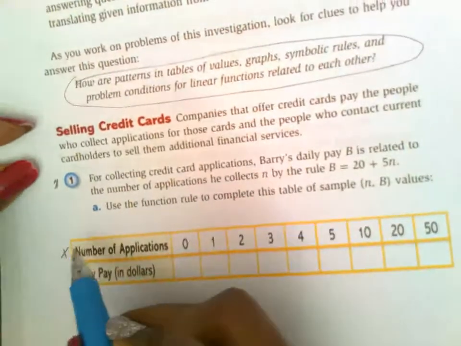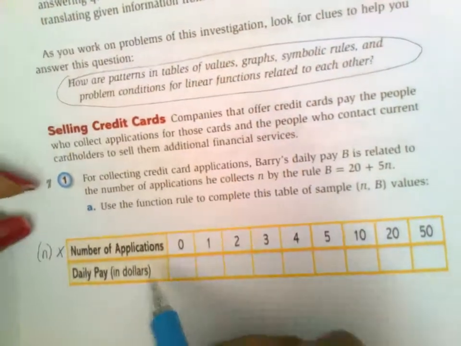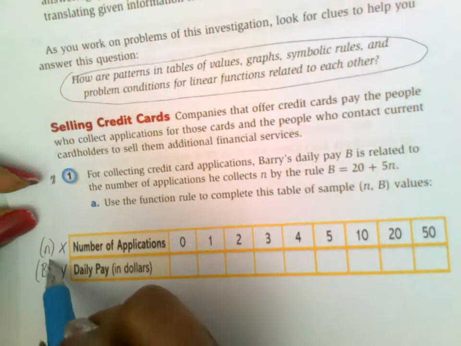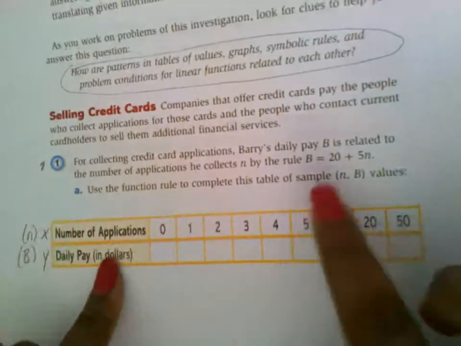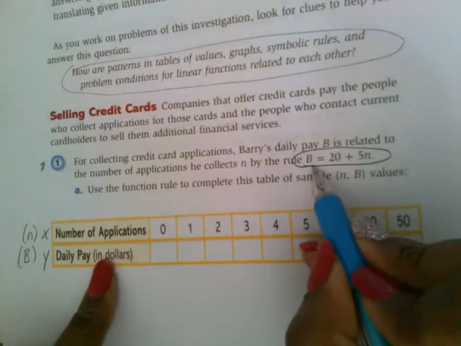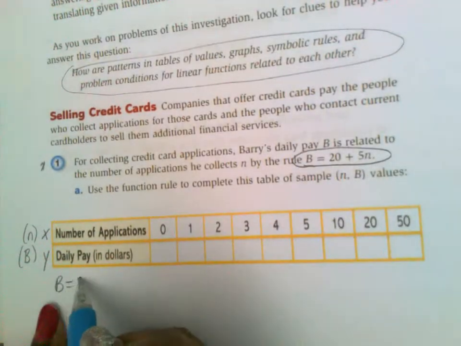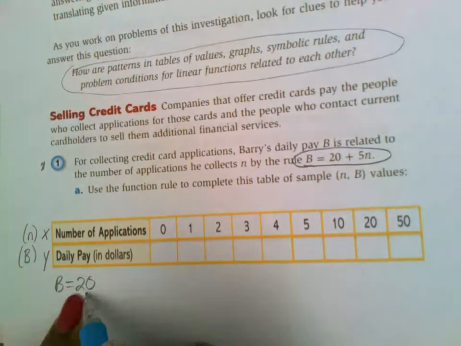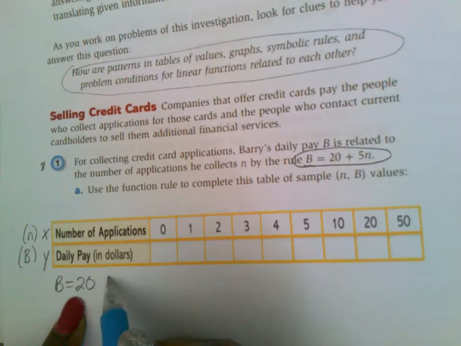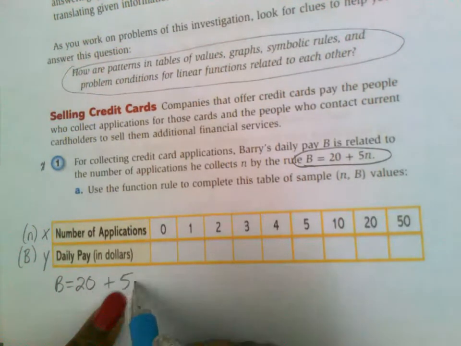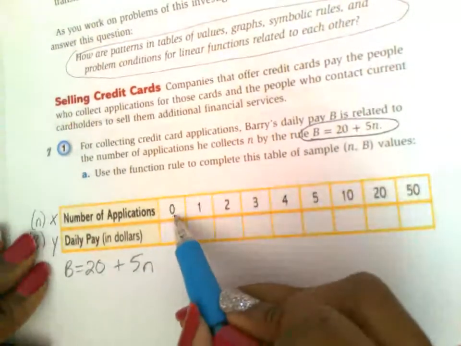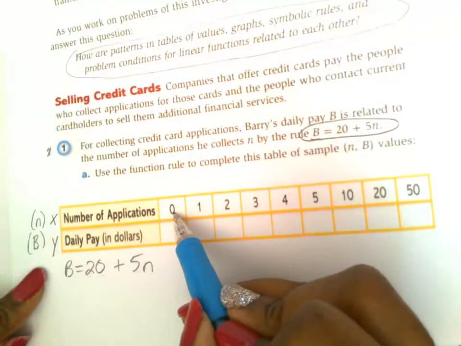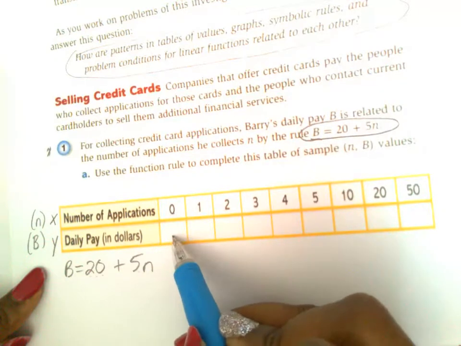These are your x or n values. These are your y, and the letter that they use for y in this problem is B. You're going to take this equation, B is equal to 20, which is your starting amount, $20 plus $5 per application, and you're going to substitute these x or n values into the equation to figure out what your output is going to be.